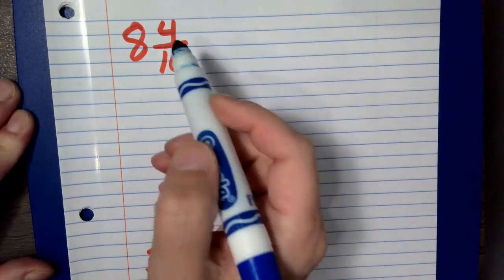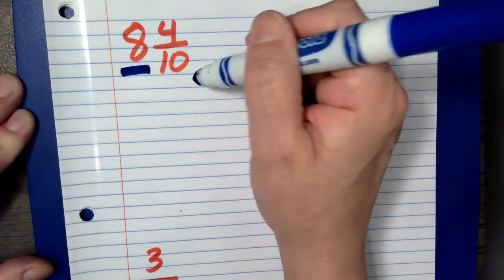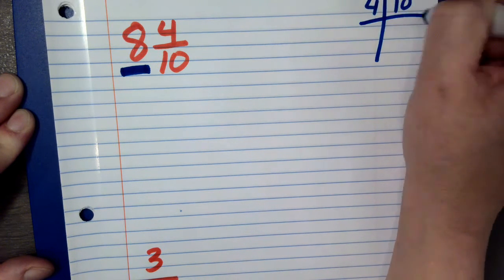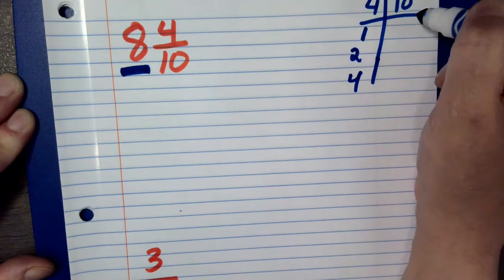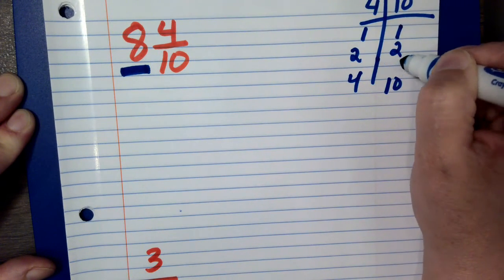In this question, 8 and 4/10, I don't really need to do anything with my whole number. I can't reduce a whole number, so I'm really just going to be focusing on the 4/10. So over here, I'm going to do my T-chart again. I have 4/10. The only way to make 4 is 1 and 2 and 4, and the way to make 10 is 1 and 10 and 2 and 5.